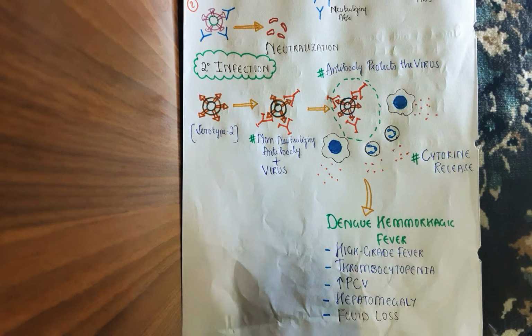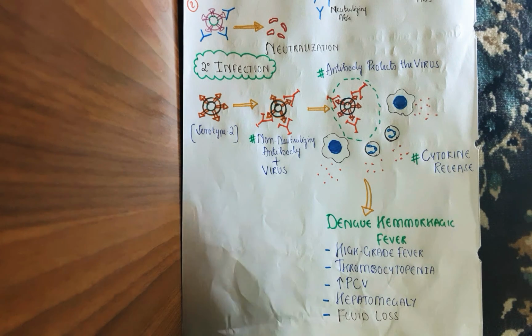How? See, some of the cytokines cause vasodilation, so there may be fluid loss. Due to fluid loss, the fluid component of the blood will decrease. Compared to the fluid component, the cellular component will increase, because the fluid component decreases, so relative to that decrease, the cellular component will be more.